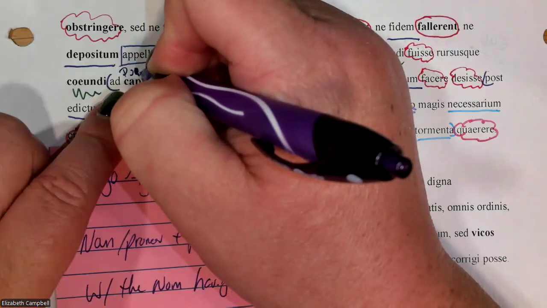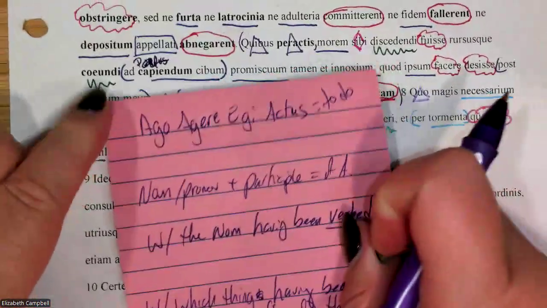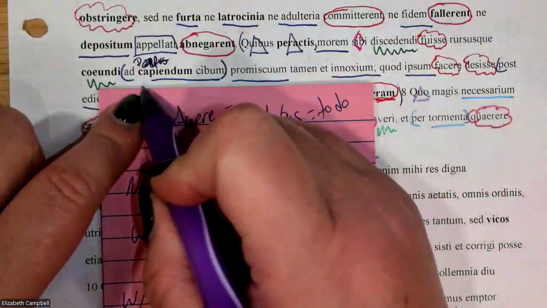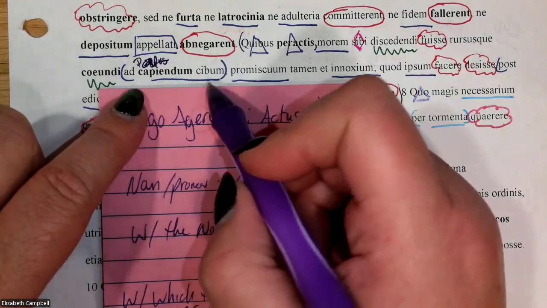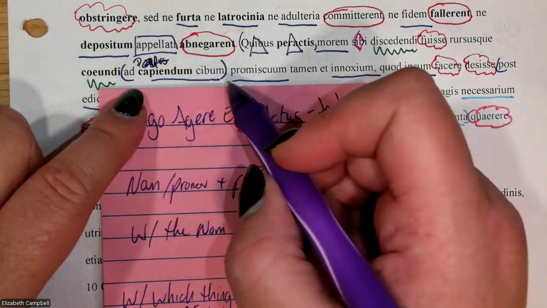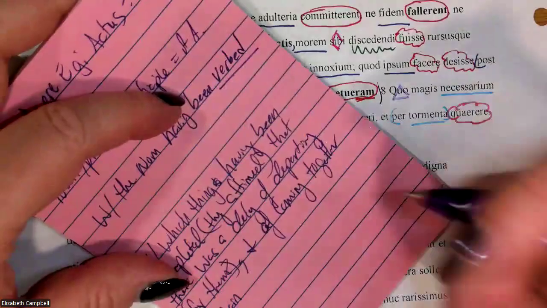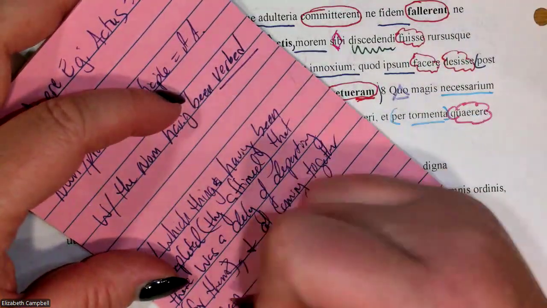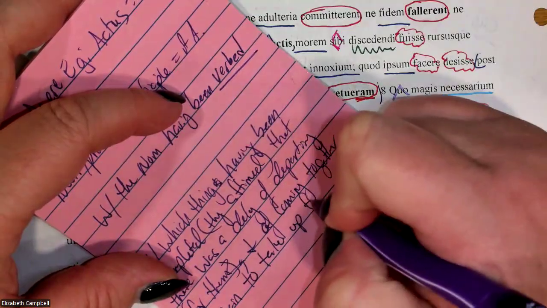It's a purpose clause. Okay, purpose. So ad capiendum, for the purpose or in order to literally seize food, but I think we could just say take up food.